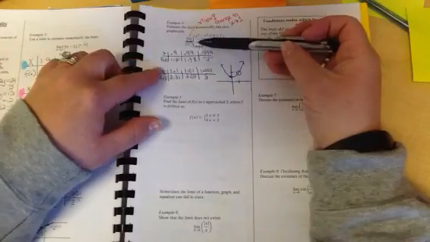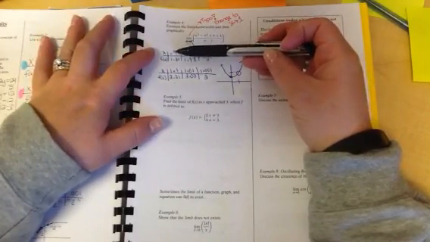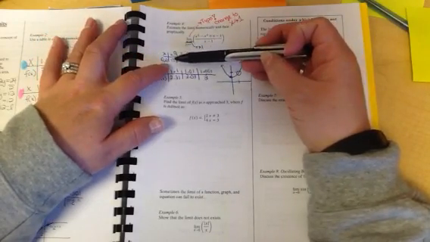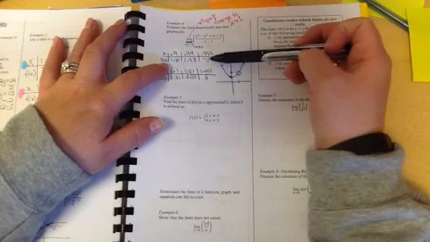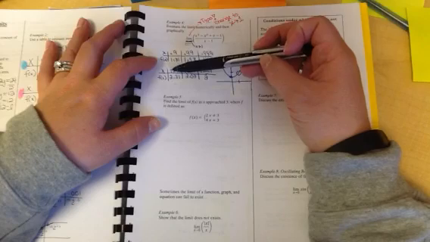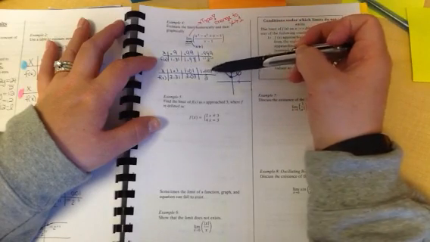So if I'm going to approach 1 from the left-hand side, I'm going to have 0.9, 0.99, 0.999, things that are really close to 1. And I get 1.81, 1.98, and then what my calculator said was 2. And then on the right-hand side, I'm going to have 1.1, 1.01, and 1.001.